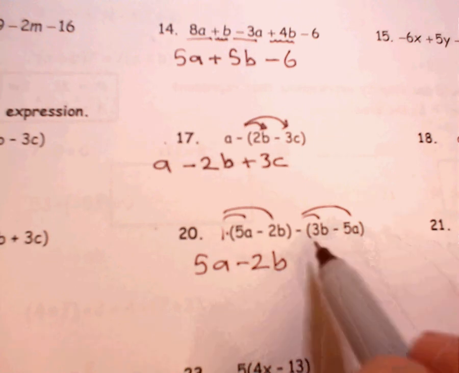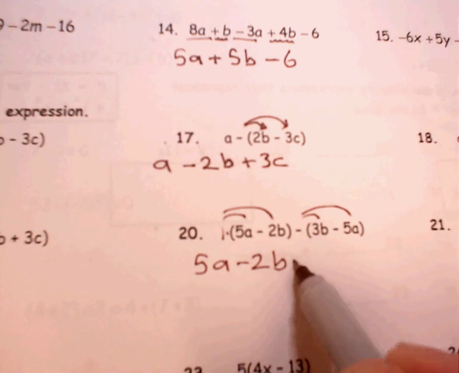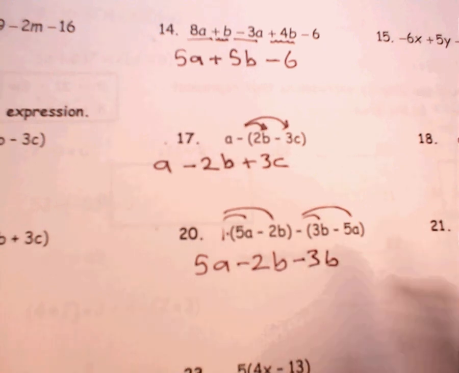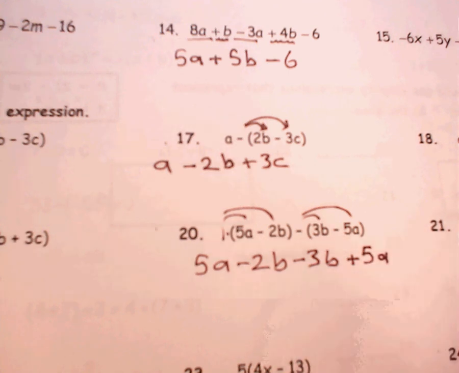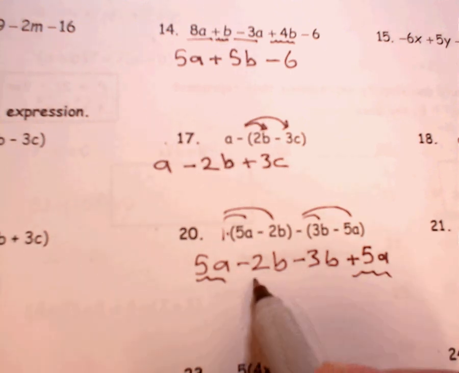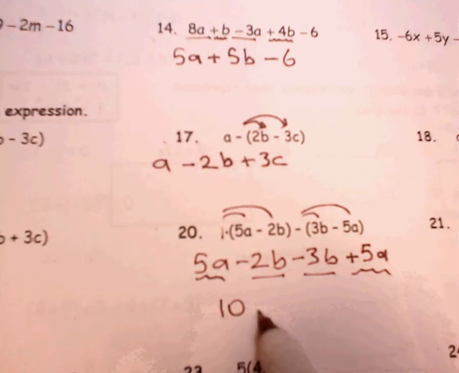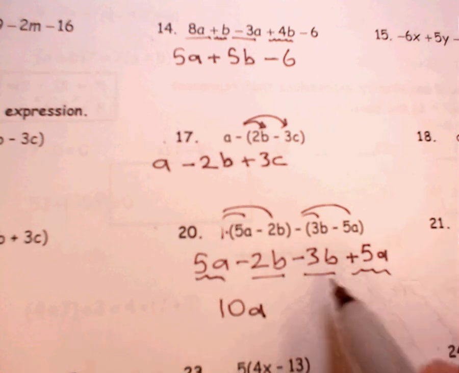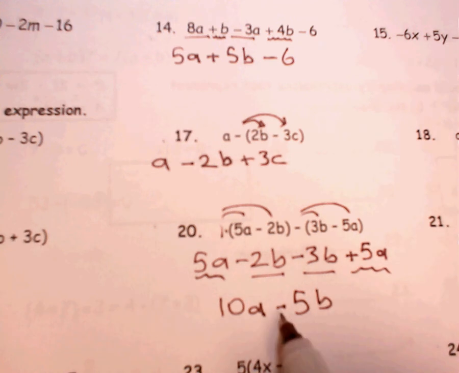If I have the distribution of negative, negative times 3b is -3b, and adding a negative is subtraction. Negative times -5a is a positive 5a, adding a positive is addition. Now we will determine our like terms. A's are like terms and b's are like terms. 5a, 5 more a makes 10a's. Negative 2b, negative 3 more b's, when we add them together we will end up with negative 5b. Adding a negative is subtraction, so I use my negative sign as a subtraction sign.